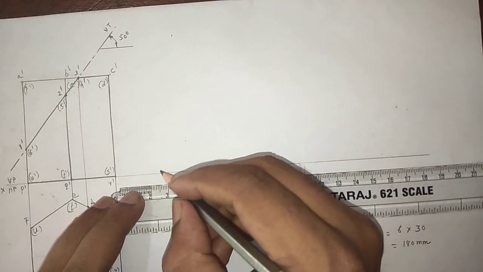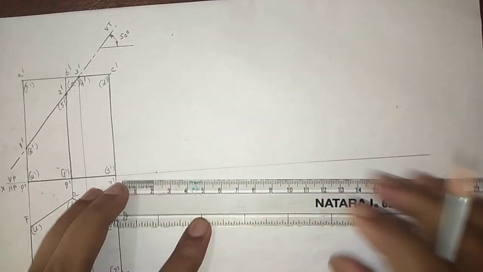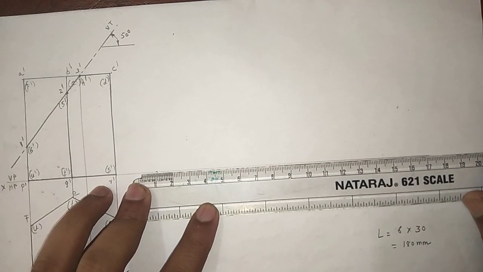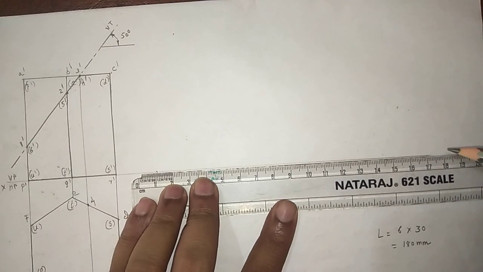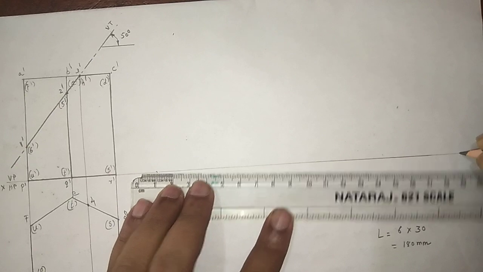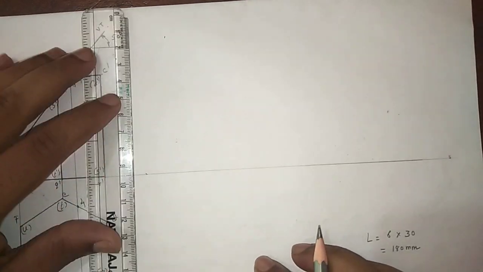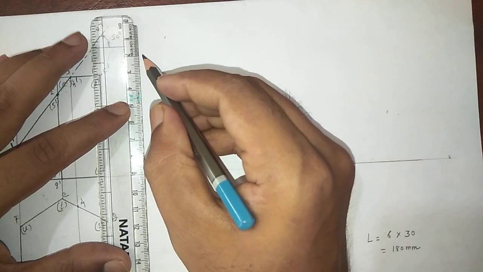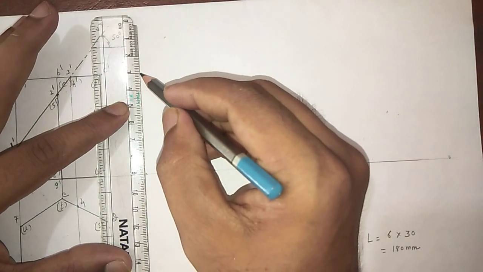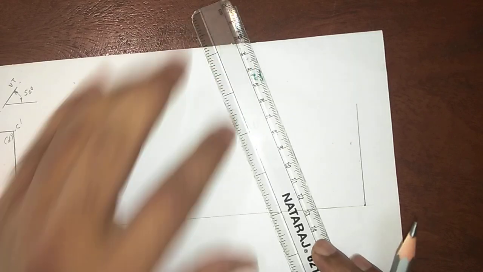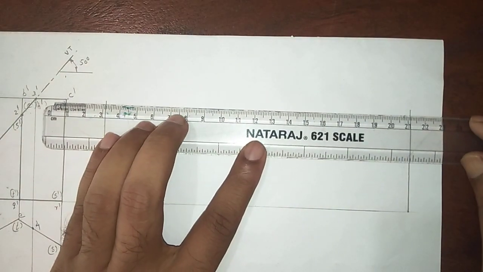So first I am going to mark one point here. From this point, I am going to take 180 mm distance. So I marked 180 mm distance here, and the height of the prism is 60 mm, and in the top also we need to connect.